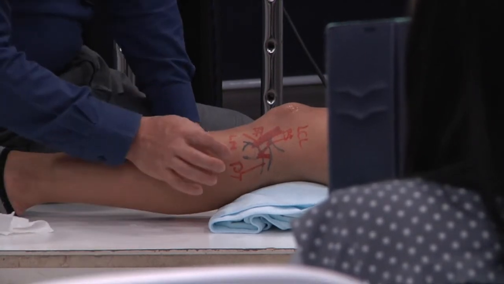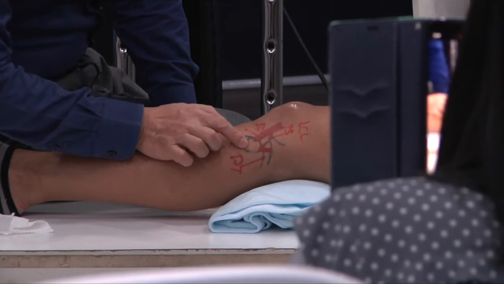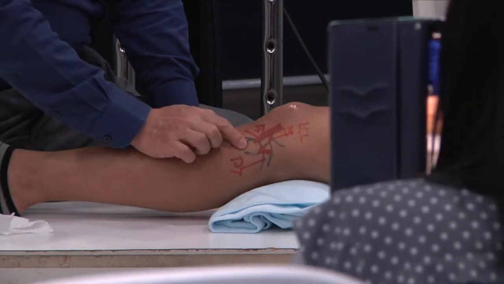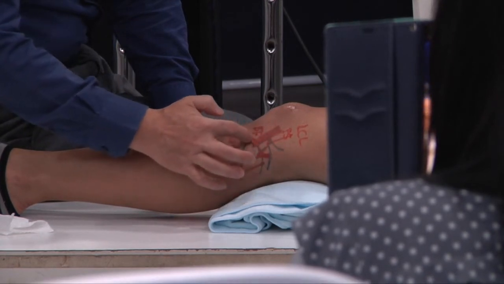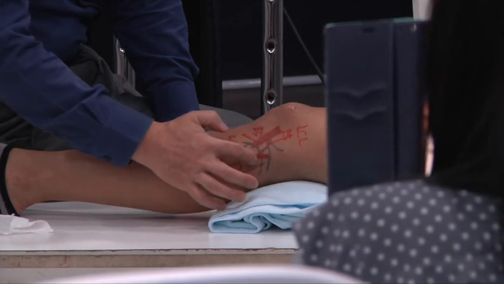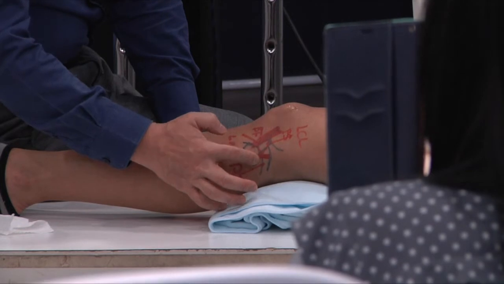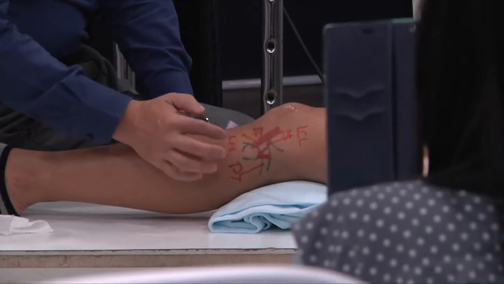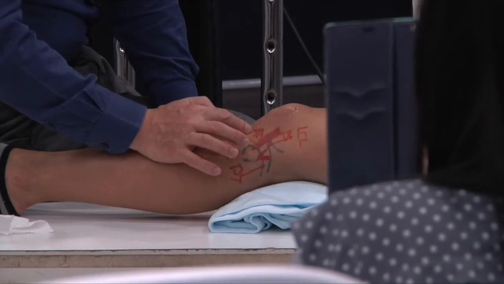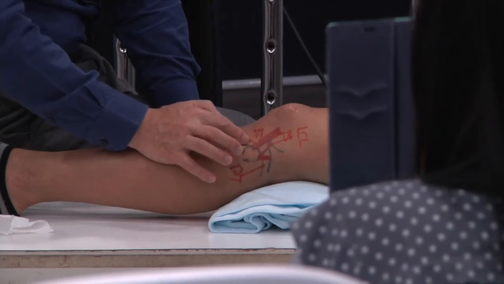Then find the fibular head. Then you have no trouble finding the lateral meniscus. Then move upward, and you find the biceps femoris tendon.